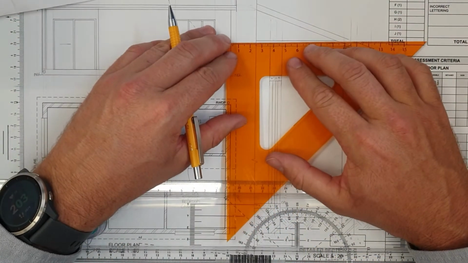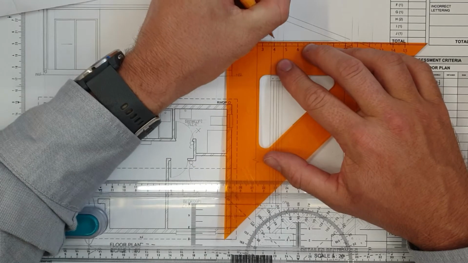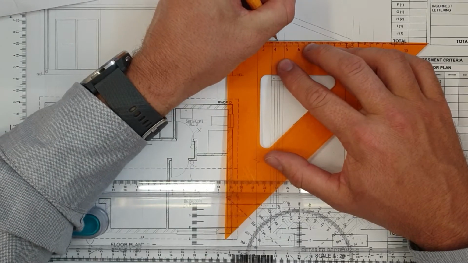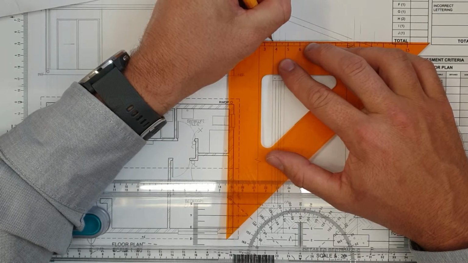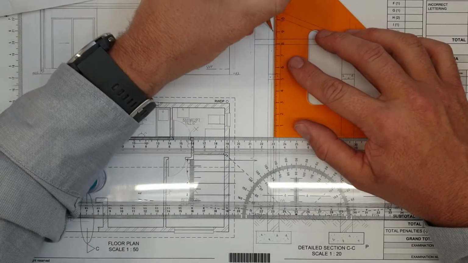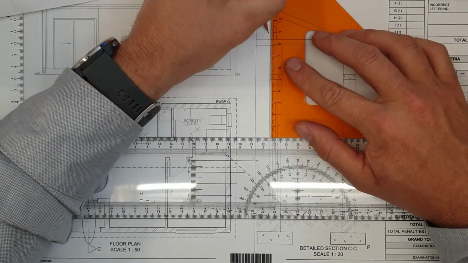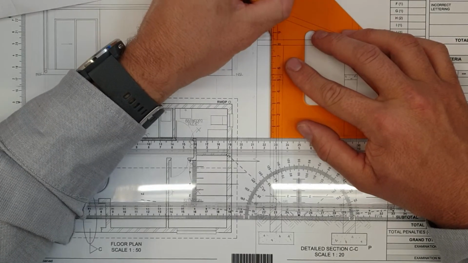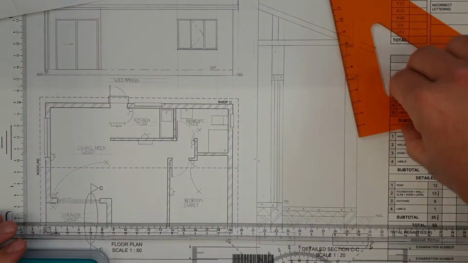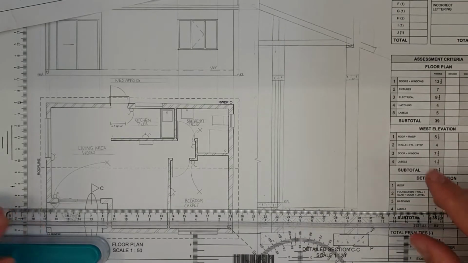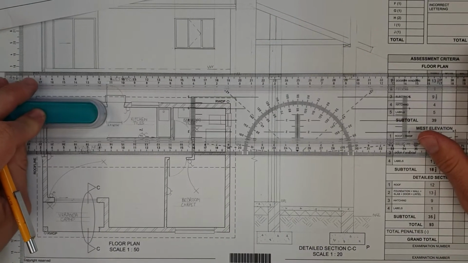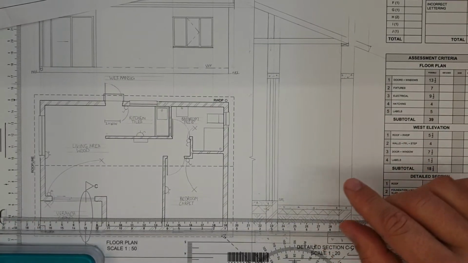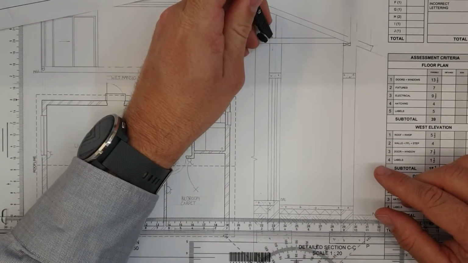So now that I've got that, I'm going to measure slightly over 2.5 on the right, and then slightly over 2.5 on the left, and draw in my truss. And then from that point, I need to draw the truss towards the center as well, and that's another 75 towards the center.